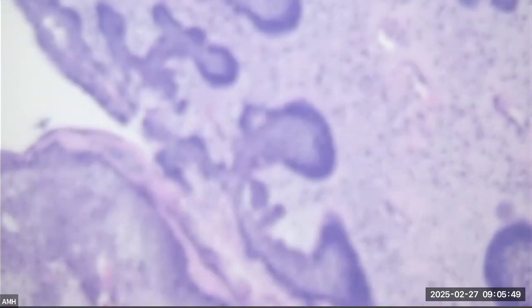That's the sarcomatous portion coming out of this part. I'm gonna go back. Look how bland this looks, the mesenchymal part. Everybody agree? It looks pretty bland, benign. Look at that, the fact that there's no intervening epithelium.